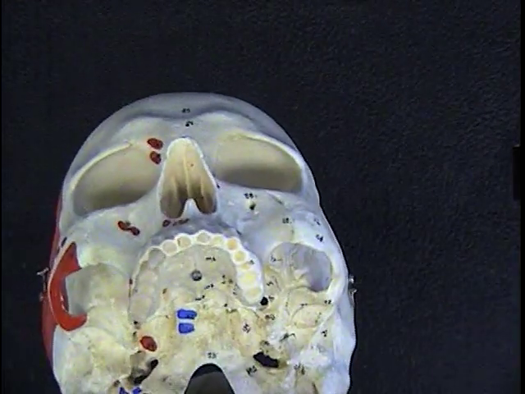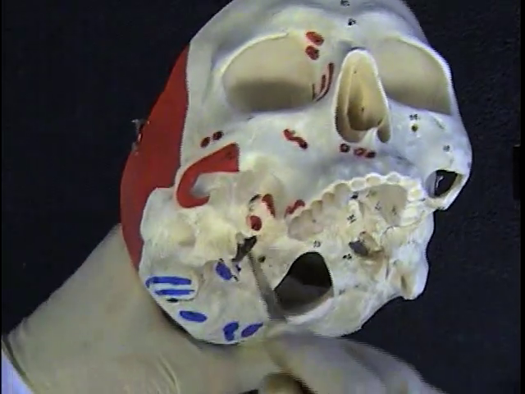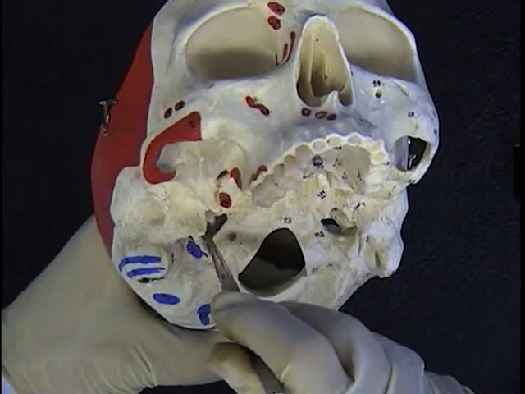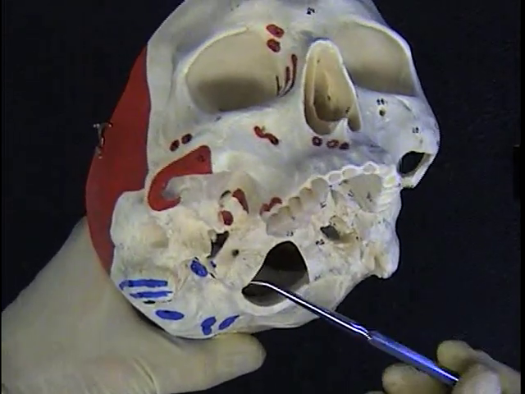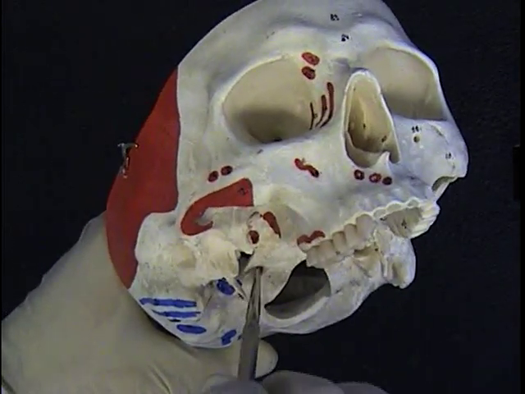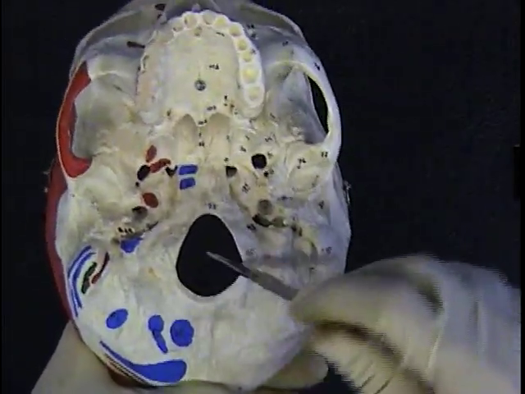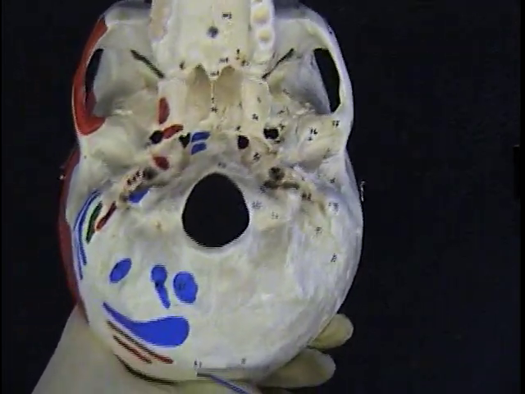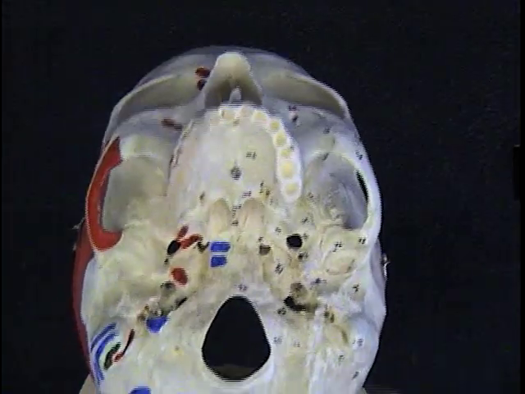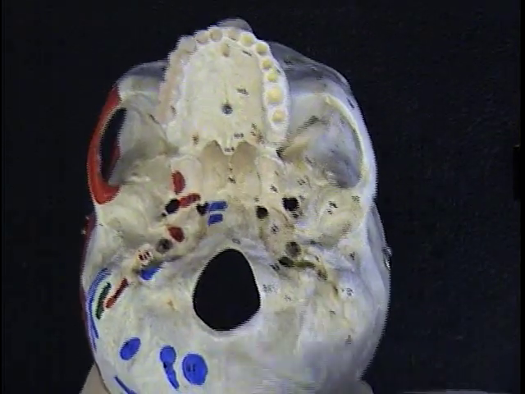Continuing to move posteriorly, and actually now we're moving a little bit medially, we have the jugular foramen. In this view, you can also see the hypoglossal canal. Foramen magnum becomes pretty obvious on the occipital bone here. We have our occipital protuberance. We also have our occipital condyles, responsible for articulating with the first cervical vertebrae.